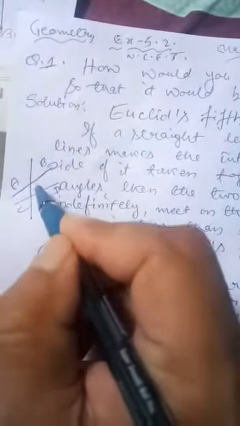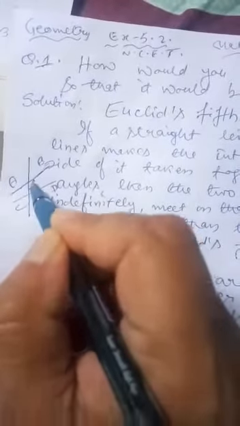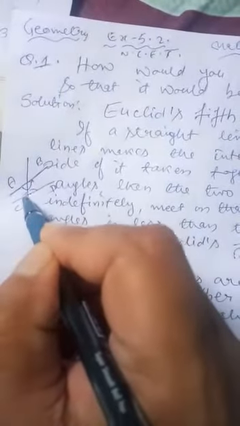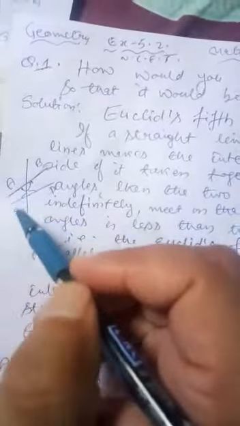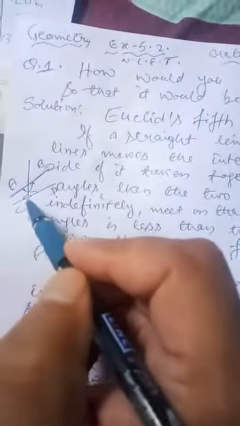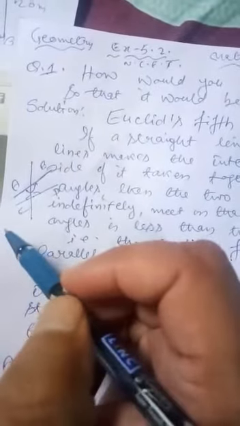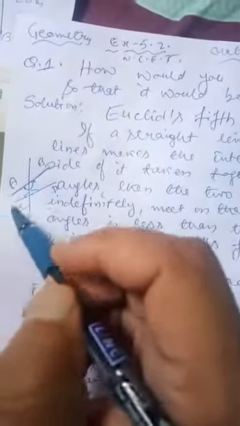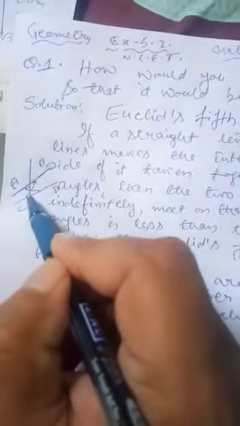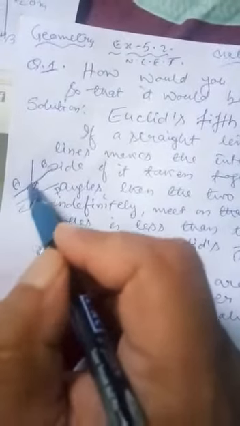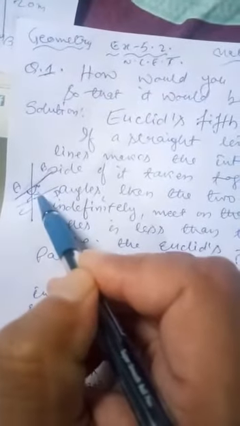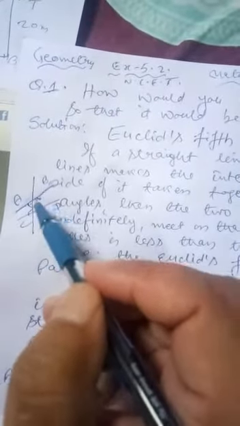That is, dear students, this angle and this angle is called consecutive angle. This angle and this angle is called consecutive angle. So it is saying that the side on which the sum of interior angles will be less than two right angles, to that side the lines will meet. Suppose the sum of this angle and this angle is less than 180, then these two lines will meet towards this side. If the sum of this angle and this angle is more than 180, then they will not meet on this side. So that is this postulate.